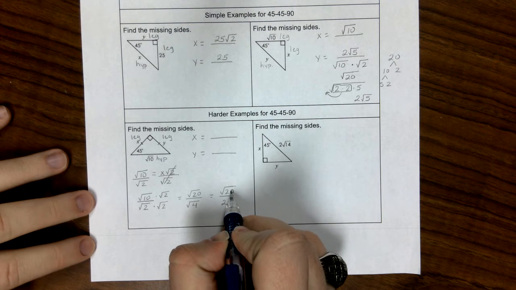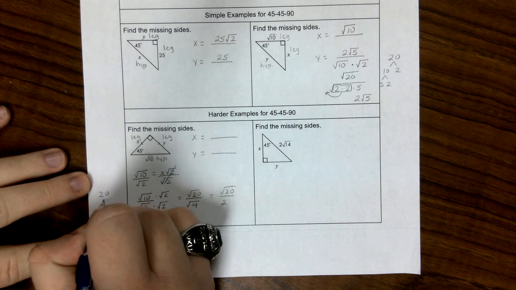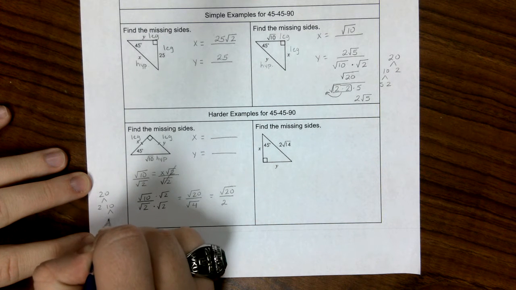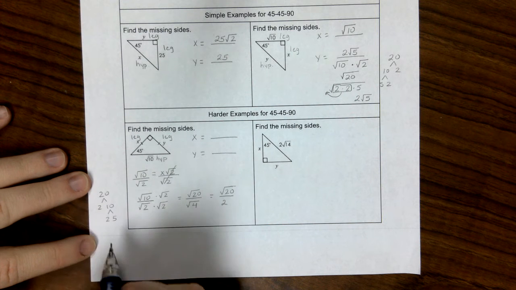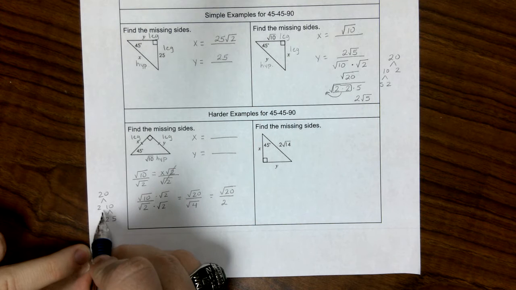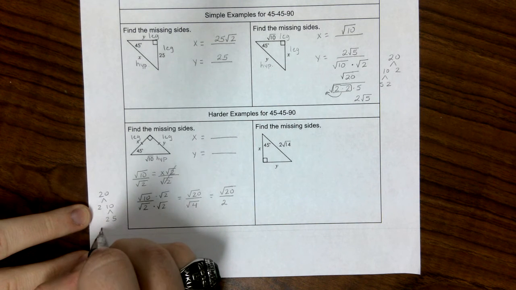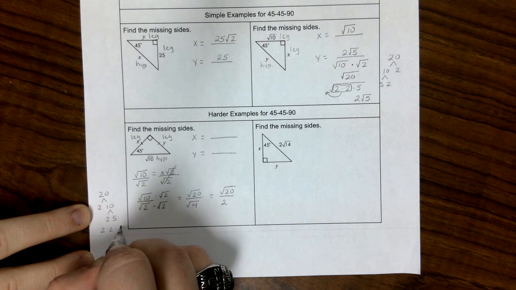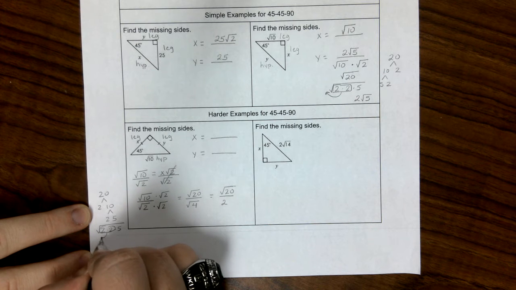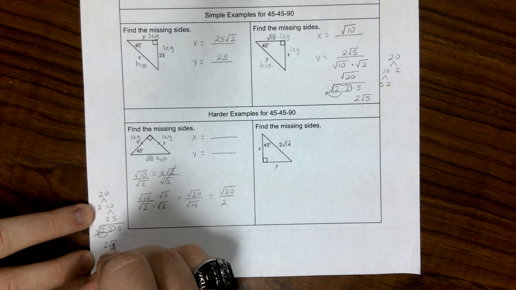Now we have to simplify the top. 20 himself is not perfect, so I'm going to come over here and do my tree. We can do 2 and 10. 10 is 2 and 5. That's all broken down. So we have a pair of 2's and a 5. Let me do it: 2, 2, 5. That's underneath. This pair of 2's gets to come outside. So we've got 2 square root 5.